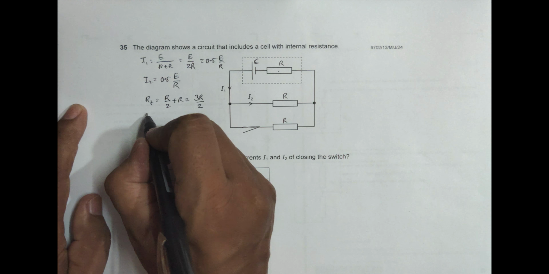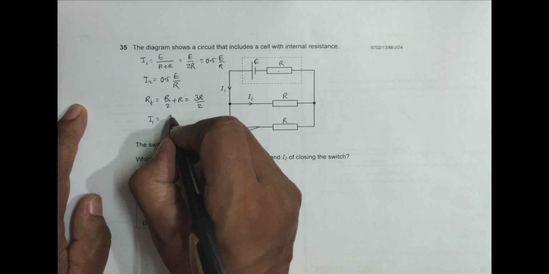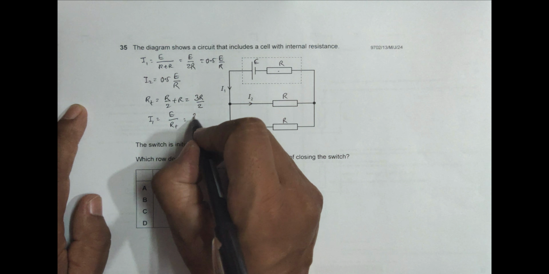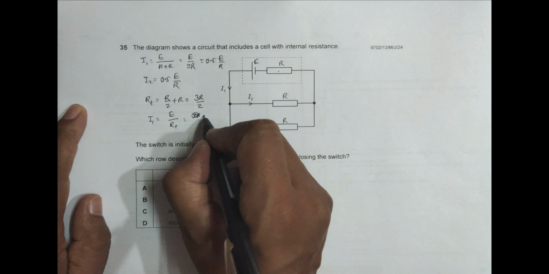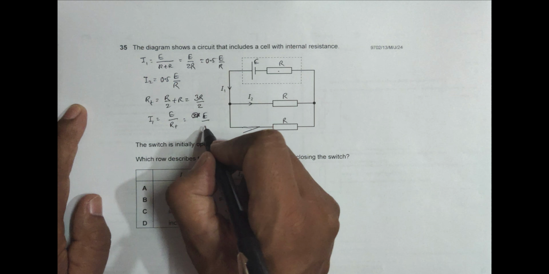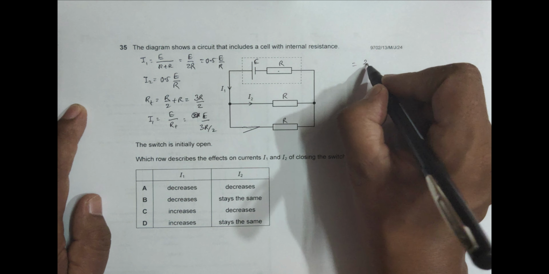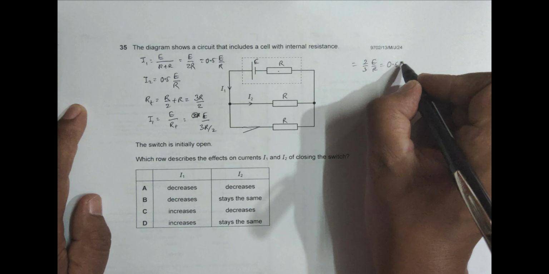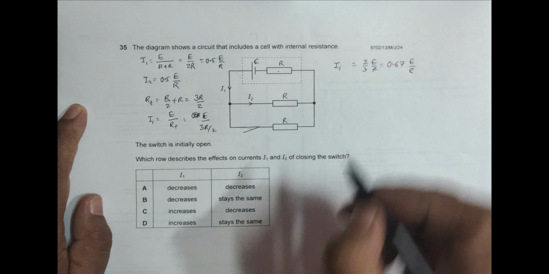So the new current, new I1, will be equal to E by R total, which is E by 3R by 2. That becomes 2 by 3 E by R, equal to 0.67 E by R. So the new value of I1 is this.